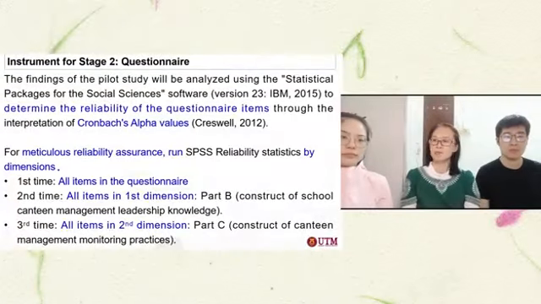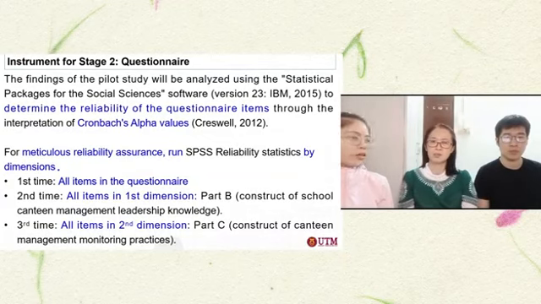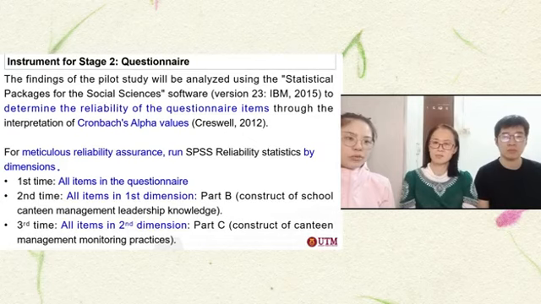Okay. And how to ensure reliability of the questionnaire? A pilot study involves 30 school administrators and school canteen operators who have the same characteristics as the real population in Johor Bahru, but from another district, namely the Pasir Gudang district.